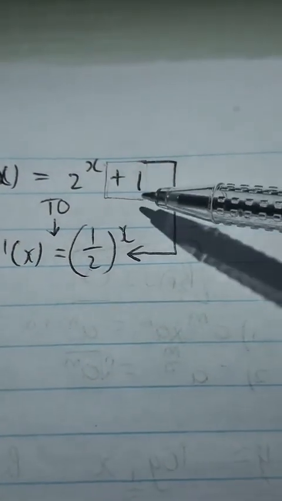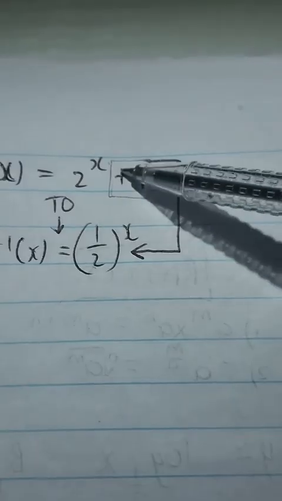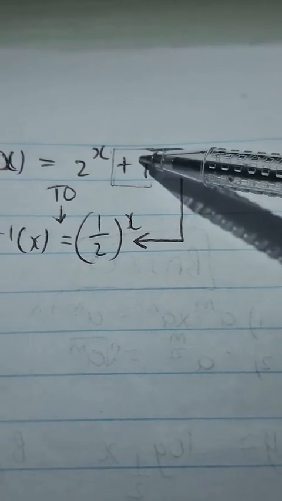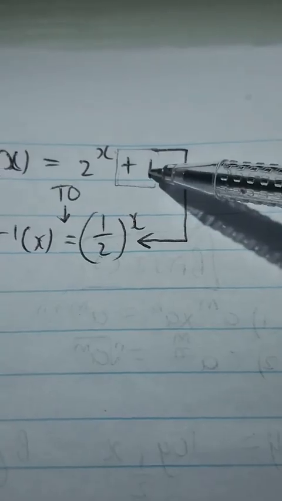Left or right, up or down. This particular parameter, the parameter q, in y = ab^(x+p) + q, what is it in the transformation?